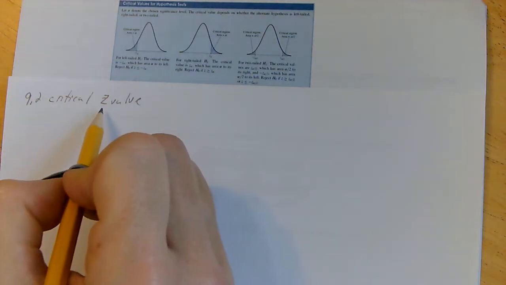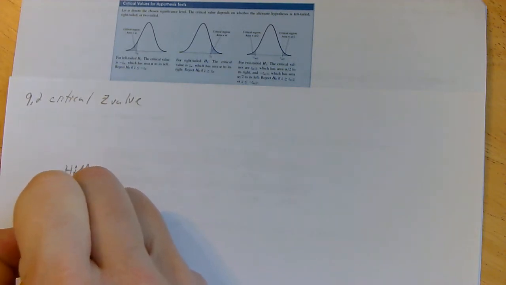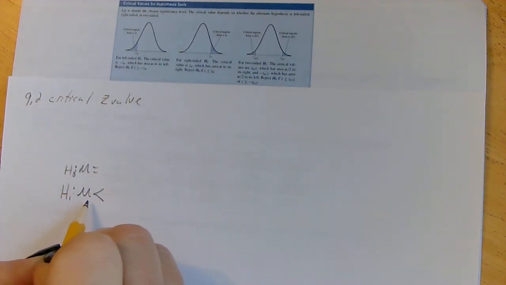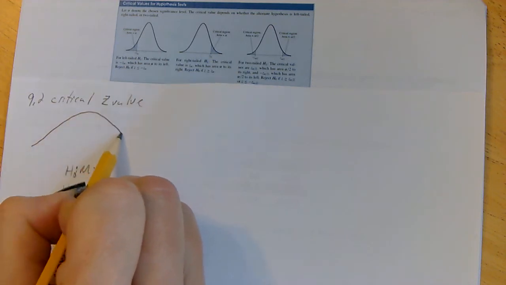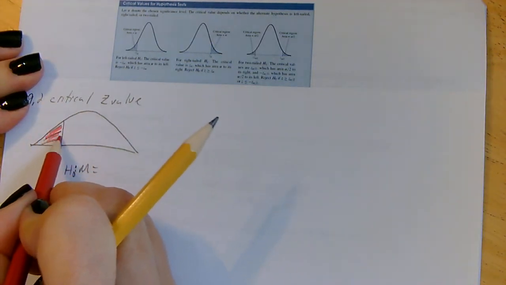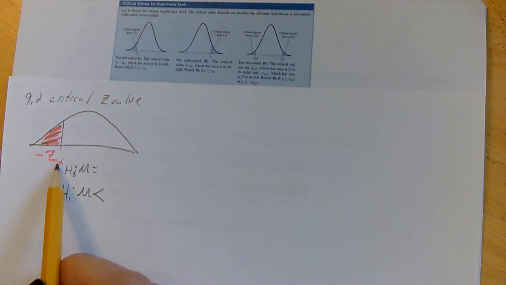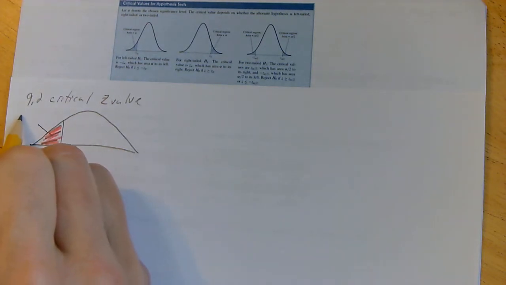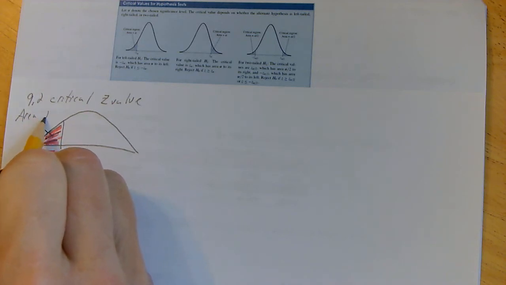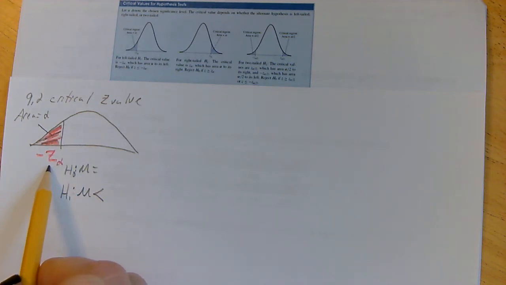All right, so in 9.2, we're going to have a critical z-value. If we say our claim is that we think the mean is less than what they claim, so the null is equal, we're less than, that makes it a left-tailed test. So the critical z-value is going to be a negative value. The level of significance is all in one tail. And whatever percent significance you're told to use, the z-value goes with that.